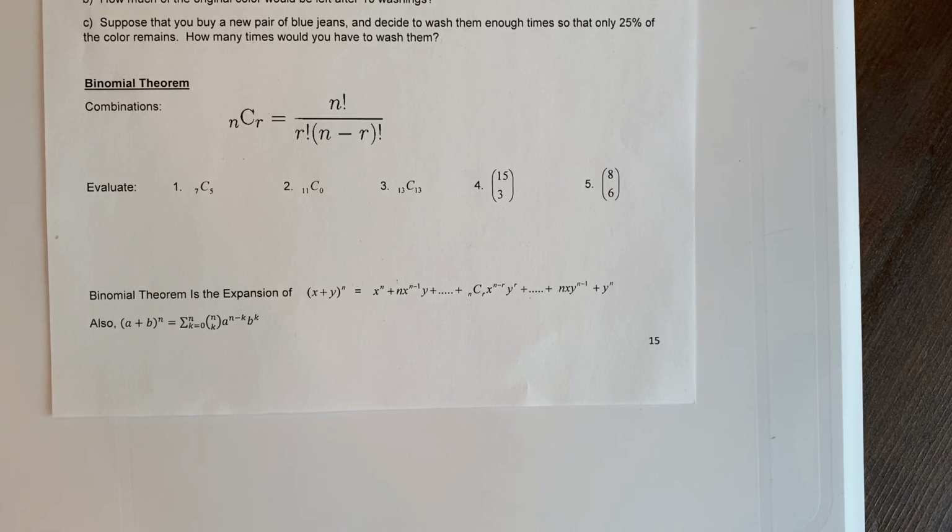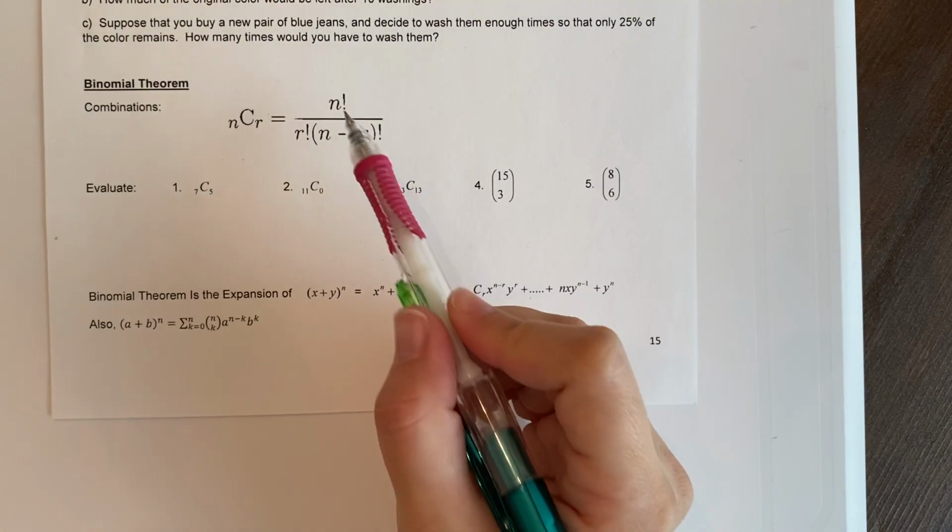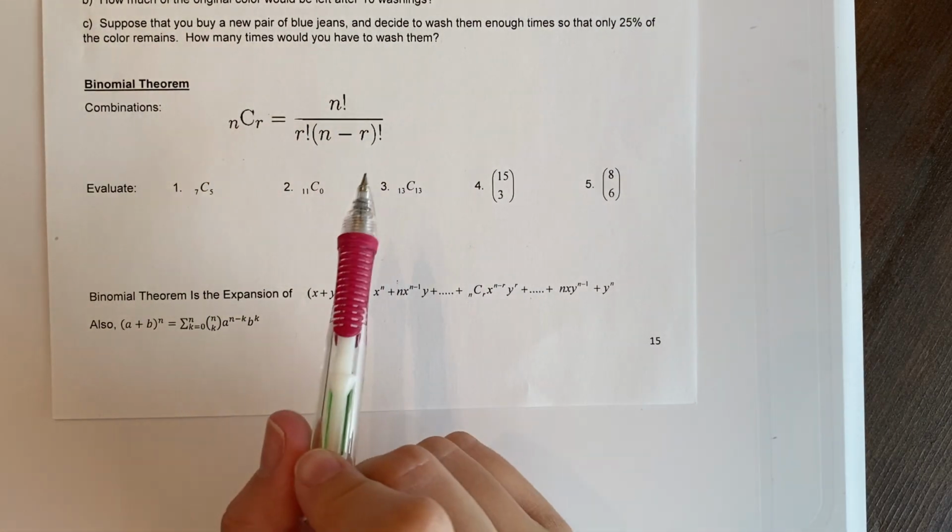Okay, today we're going to start binomial theorem. Before we do the binomial theorem, we need to review what's called a combination. You did this in geometry, but you'll see it more in statistics, but we do need it for our theorem here, so let's review how to use it. Here's the formula for combination.